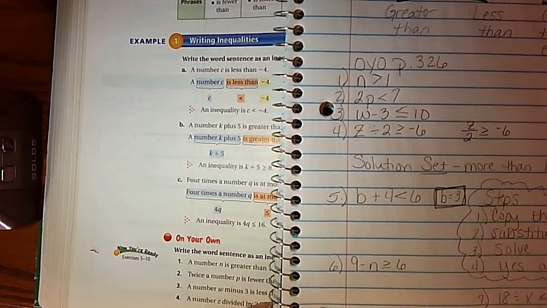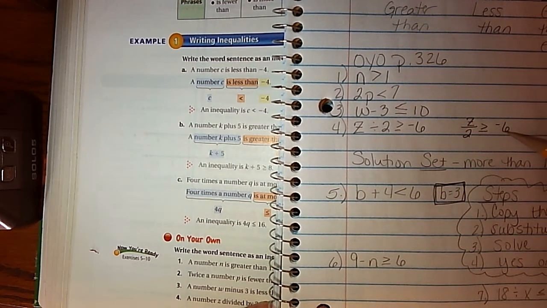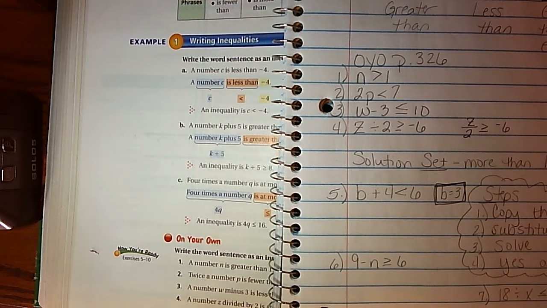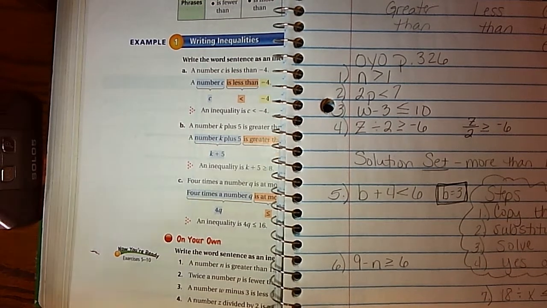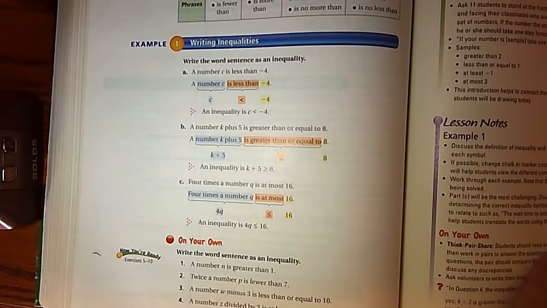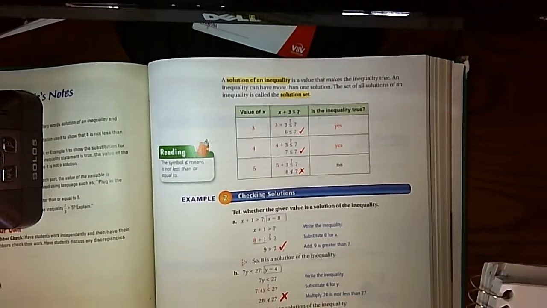Can't see it. And there you go. So now, on the next page, we're going to get into some solution solving.